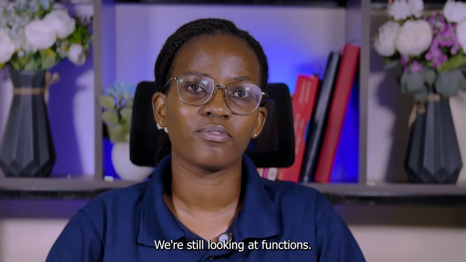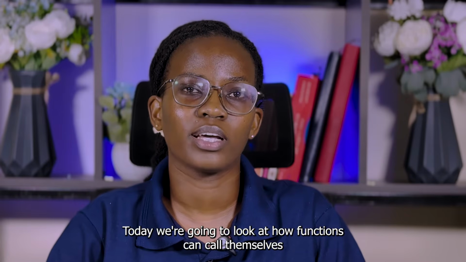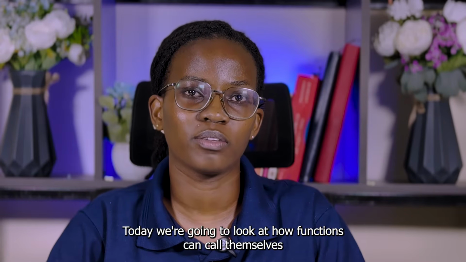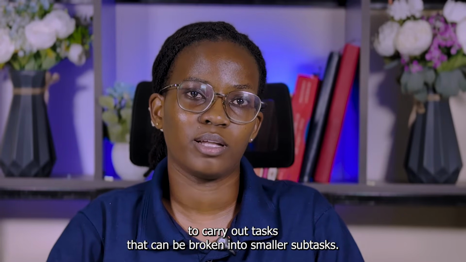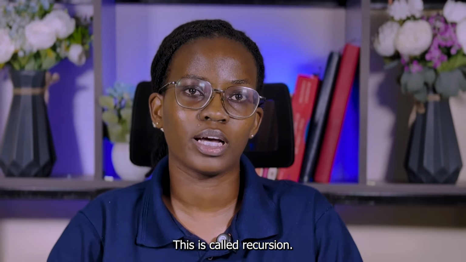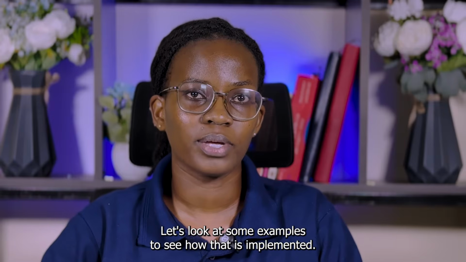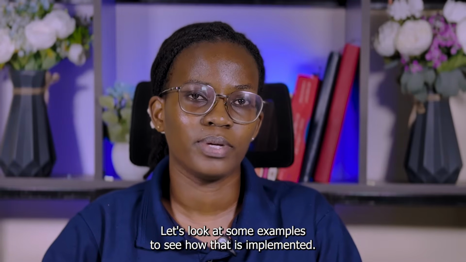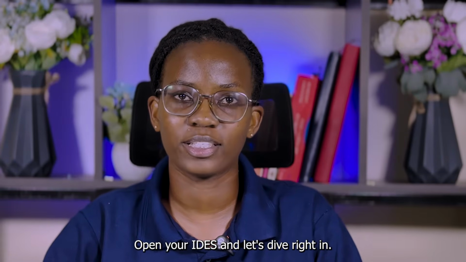We're still looking at functions. Today we're going to look at how functions can call themselves to carry out tasks that can be broken into smaller subtasks. This is called recursion. Let's look at some examples to see how that is implemented. Open your IDEs and let's dive right in.